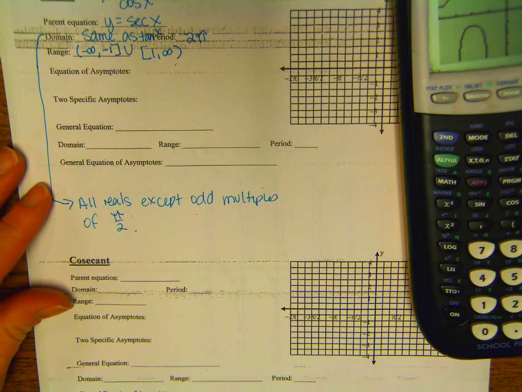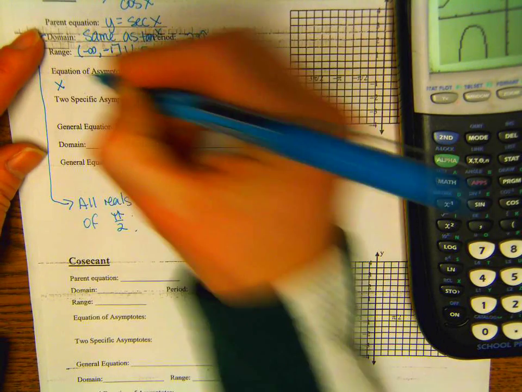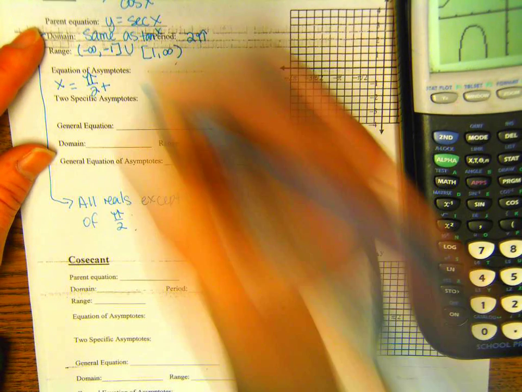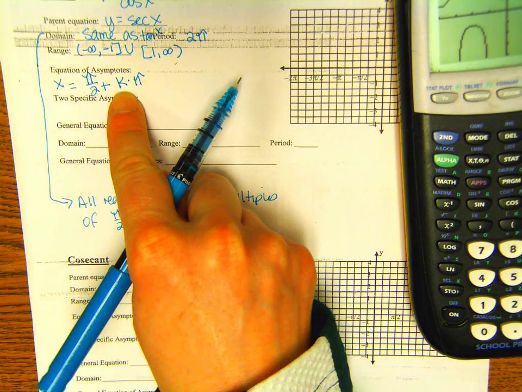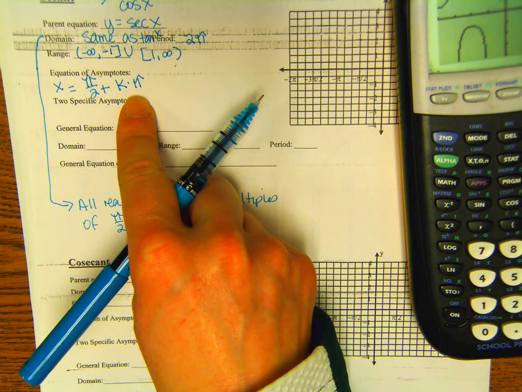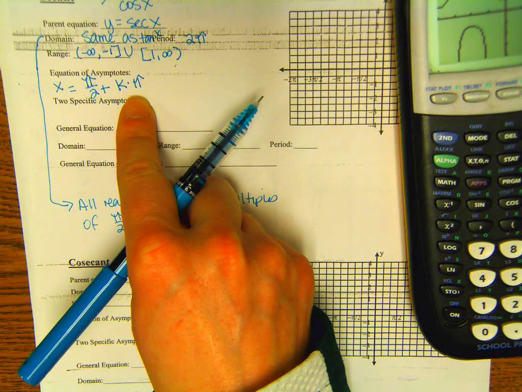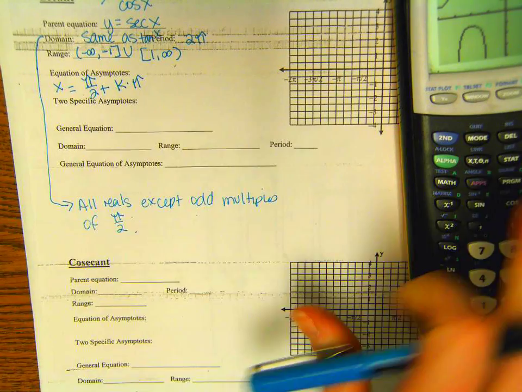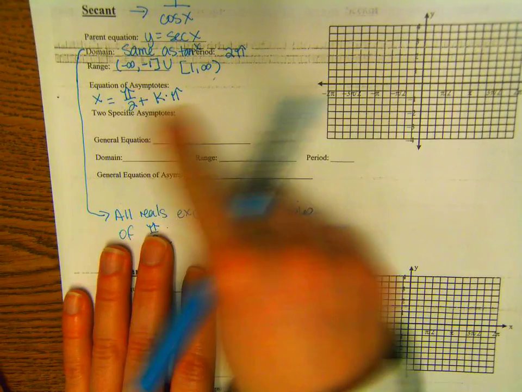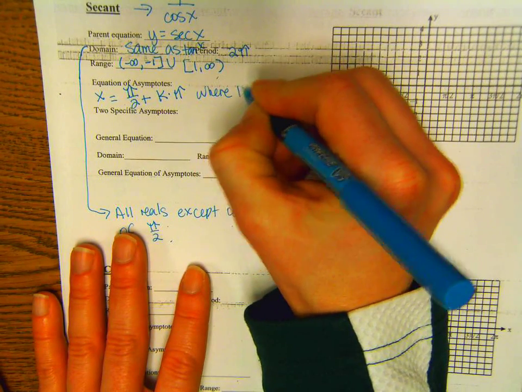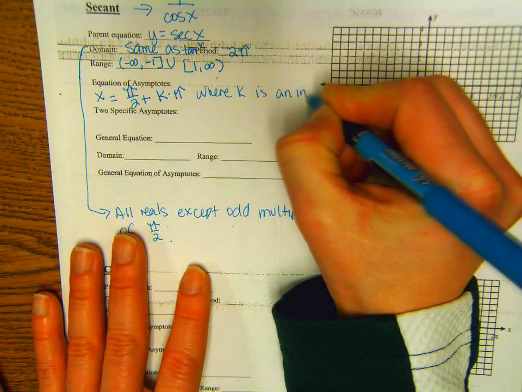So if I wanted to write the asymptotes, I would write x equals pi halves, and then plus k times pi. And all this does is it tells you how to get the next one. So pi halves, and then the next one is 1 away, right? Because isn't 1 plus a half 1 1/2? And so that's the same as 3 halves. And so then the next one, I would add 1, it would be 5 halves. Isn't that an odd multiple of pi halves? Okay, so it's just a little formula. So the equation for asymptotes is pi halves plus k pi, where k is an integer.